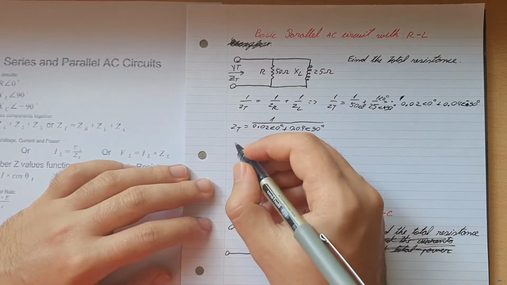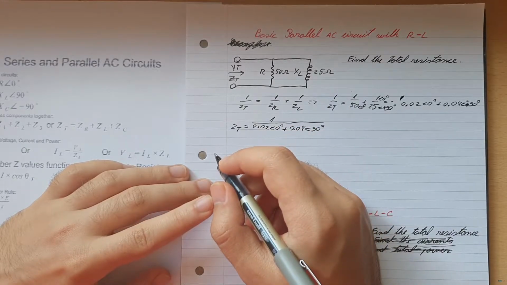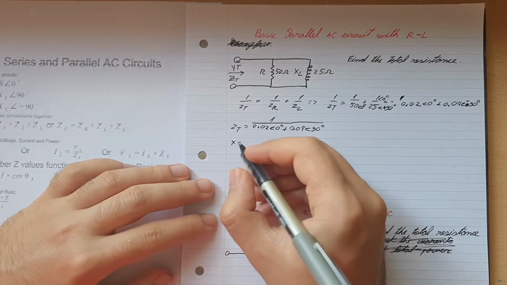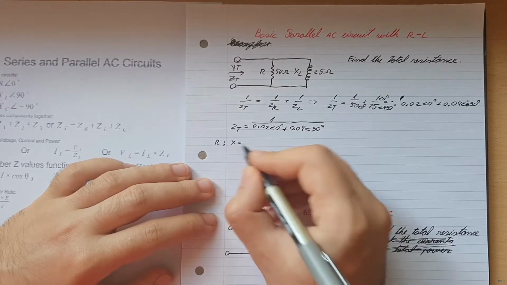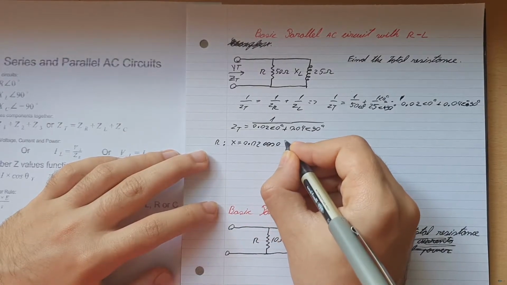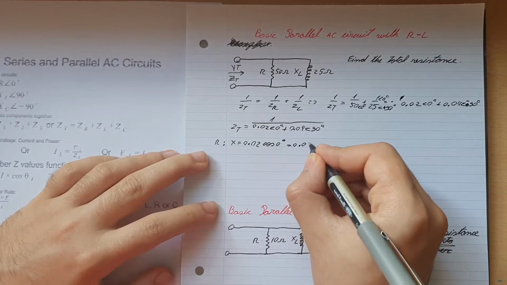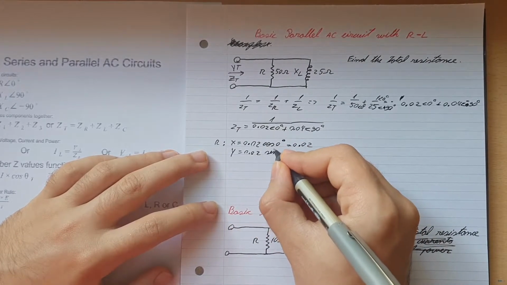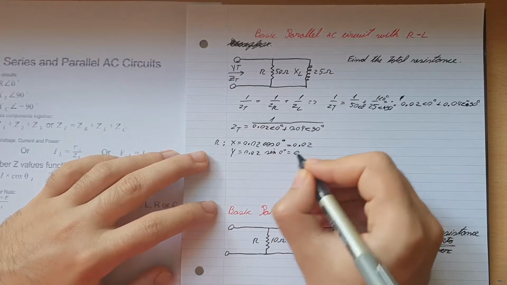When you add them together, we can calculate it if you wish to. We can say that the x value for R will be equal to 0.02 cosine of 0 degrees, which gives 0.02, while y is equal to 0.02 sine of 0 degrees, which will give us 0.